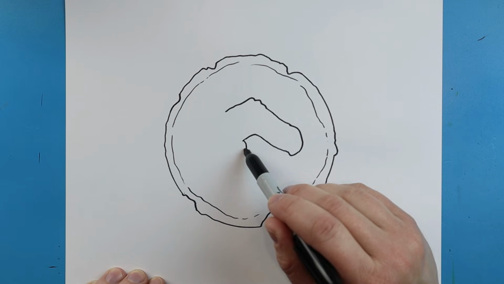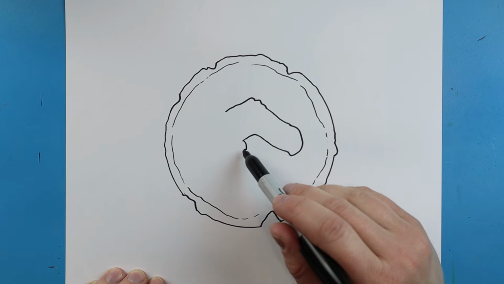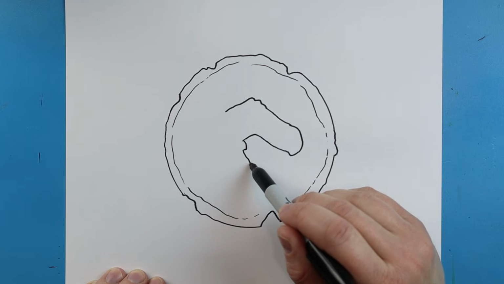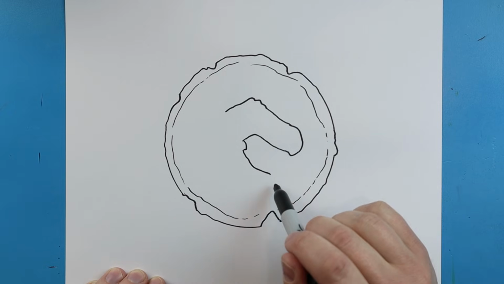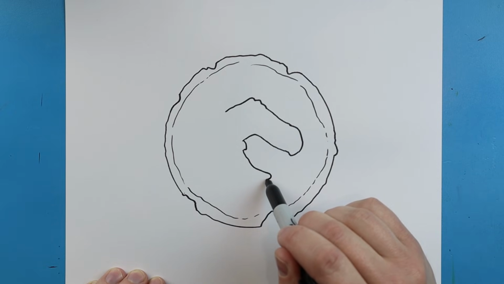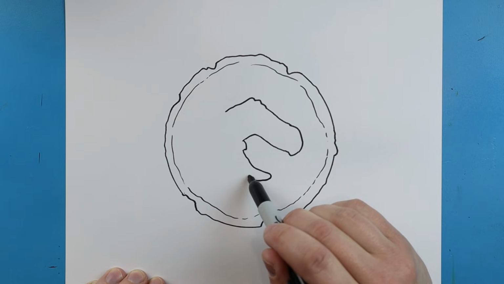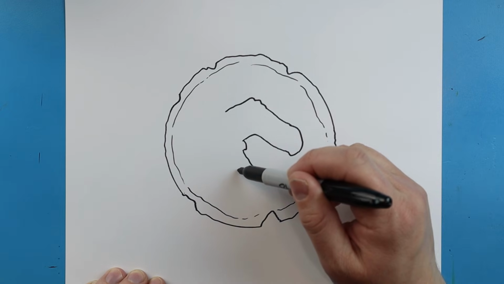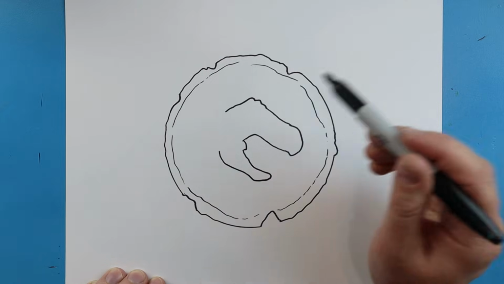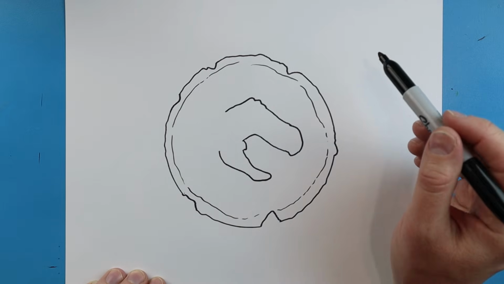We're going to bring a little line down and back. And then we're going to come down to here. We're going to bring this line down and then up for the jaw. Then we're going to come all the way up to here to finish off the jaw.